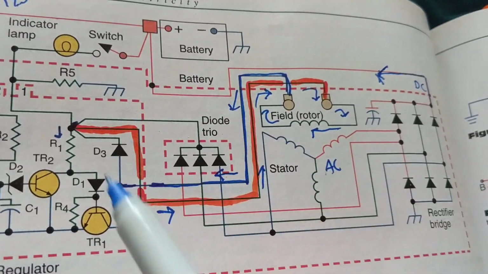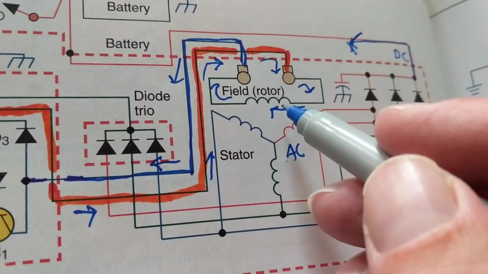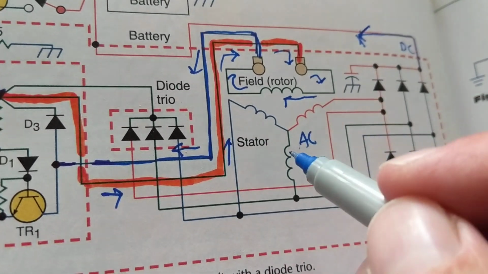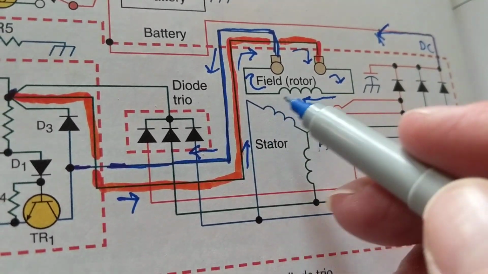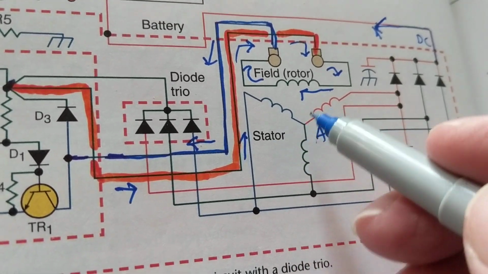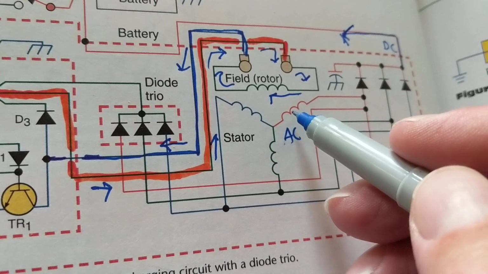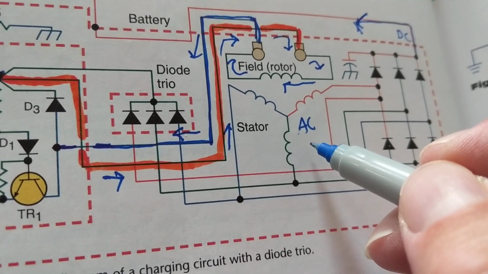Now, this is what's inside the alternator. Okay, let's start from here. There's a rotor, there's a stator. These are the windings that are stationary. Inside is a rotor. You could think of it as a component that's turning, creating a magnetic field to the stator, which is the windings, and that produces an AC voltage.